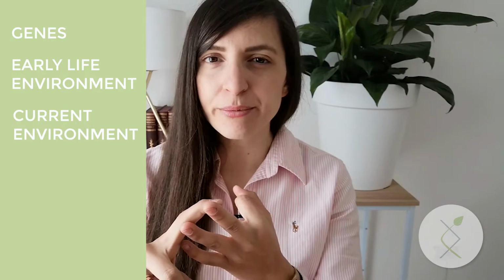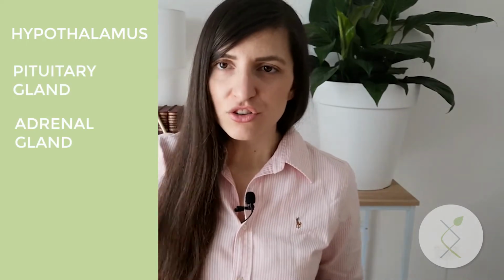Let's get into it. So the HPA axis is an important hormonal response system that is vital for our life. We would not be alive right now if we did not have our HPA axis functioning. It is absolutely key. And you know, the HPA axis actually is dependent on our genes, our early life environment, our current environment, and also stresses around us. And it keeps us alive. How does it do that? The HPA axis starts off with the hypothalamus, it goes into the pituitary gland, and then it goes into the adrenal glands. So it goes boom, boom, boom.